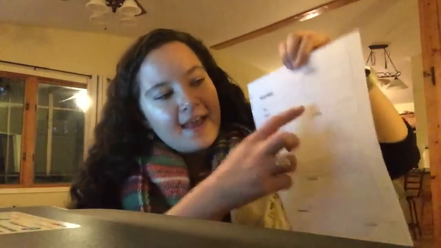Okay, so this first box says title and author. Now, what's a title? What the book is called, and who's the author? Who wrote the book? Good job. Okay, the next box is characters. Who are the characters in our story? The people that the story is about. Good job. Okay. The next box says setting. What's the setting? Where the story takes place.